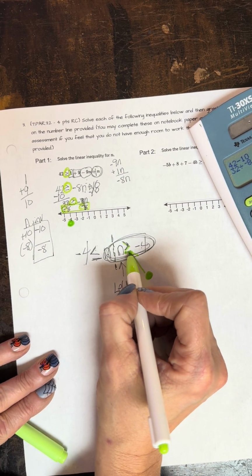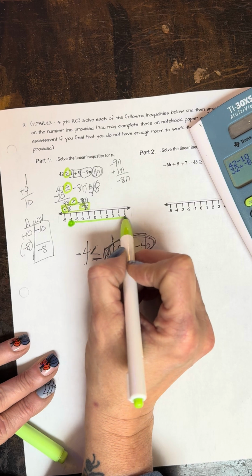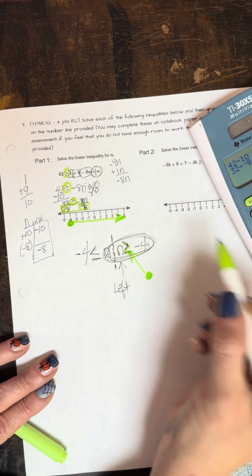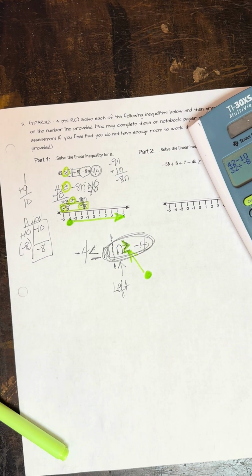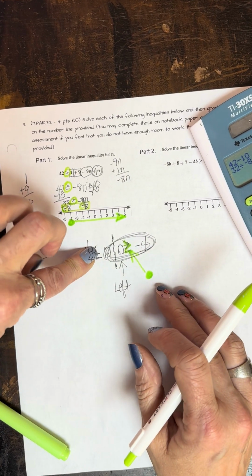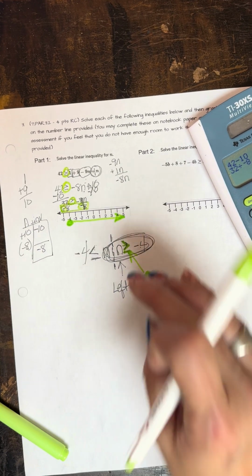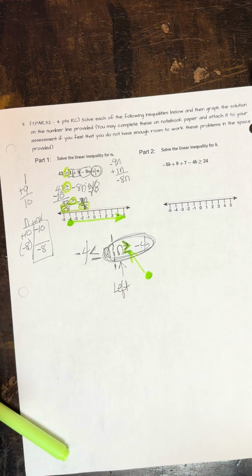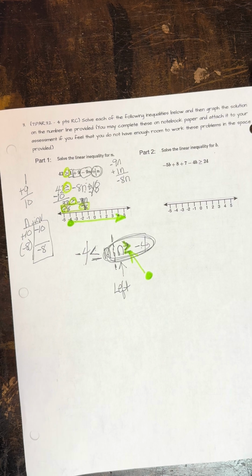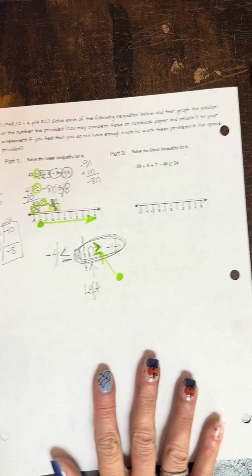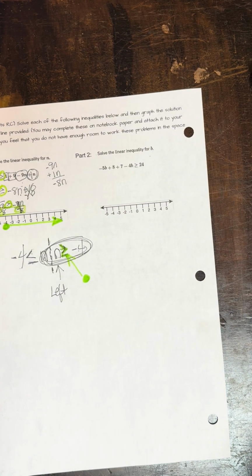N is greater than or equal to -4, so then my arrow is going to go this way. But you can't do that if it's like this. You got to mirror it and make it so that the variable is on the left. But you also don't want to change the value of your solution.